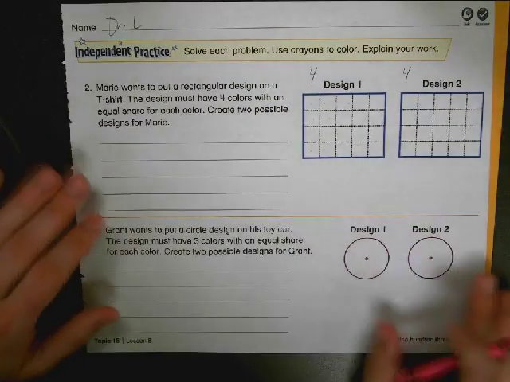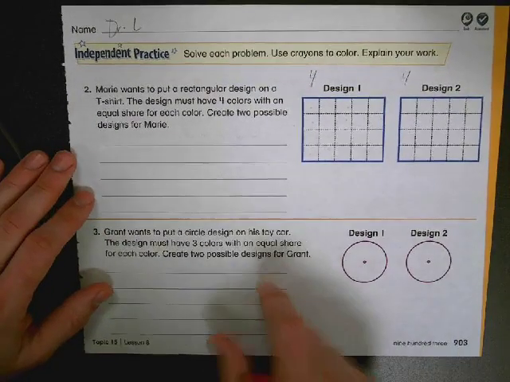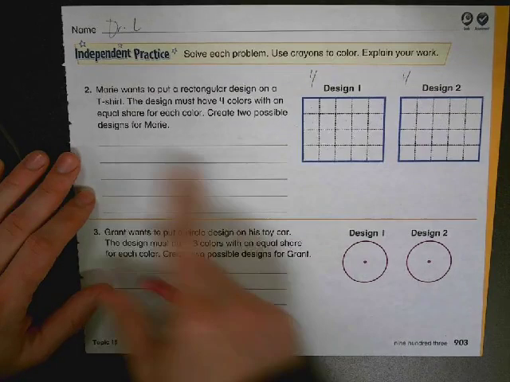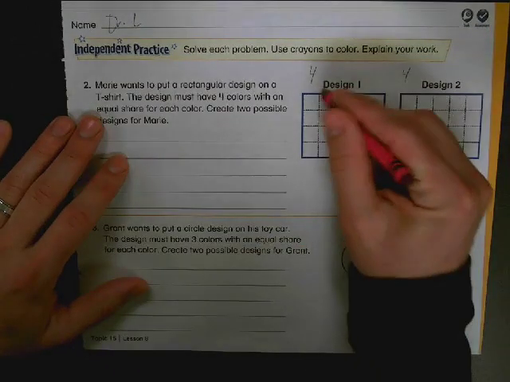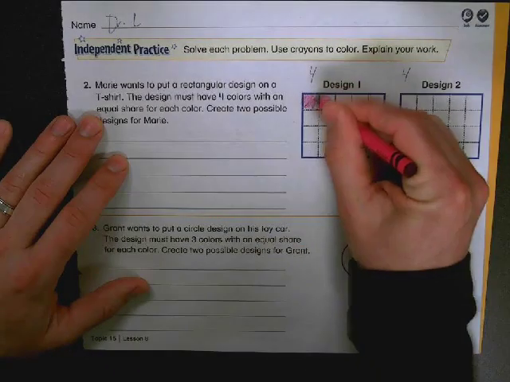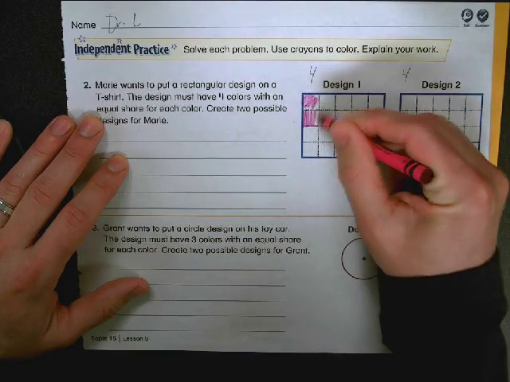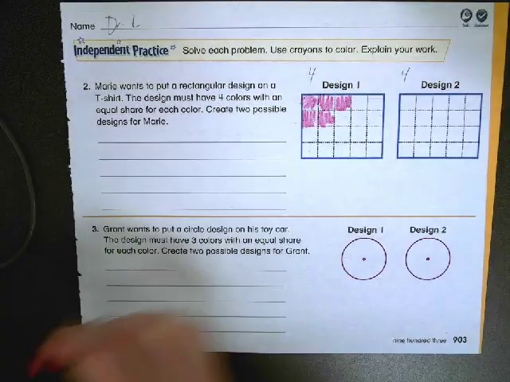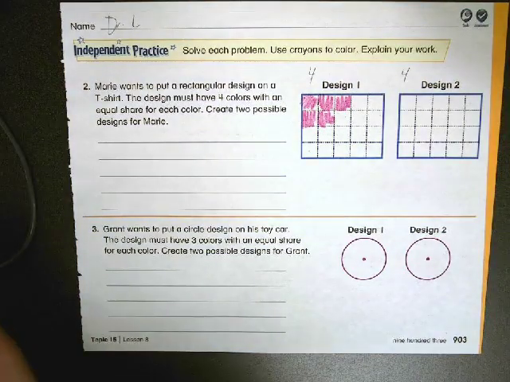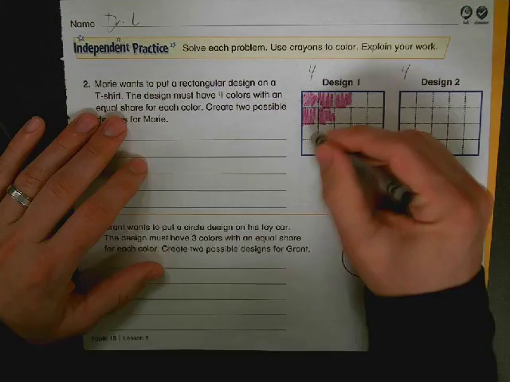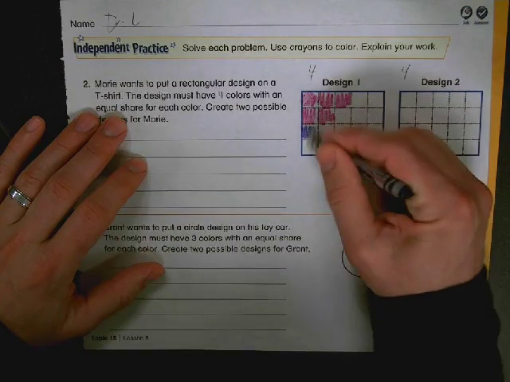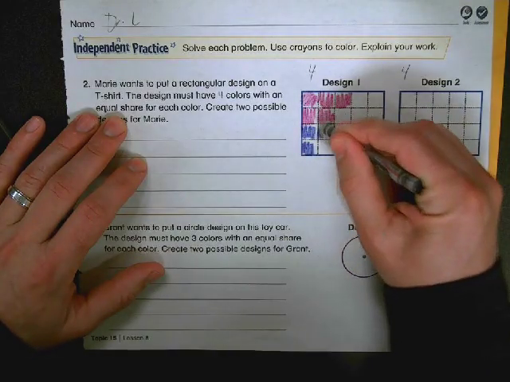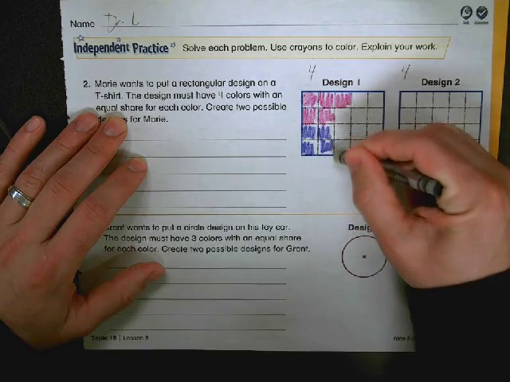So I'll do the first design for you. And then you have to explain your work here. So here's like a dark red. 1, 2, 3, 4, 5. I'll do a black. 1, oh, that's purple, sorry. 2, 3, 4, 5.